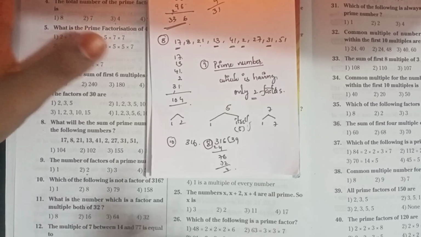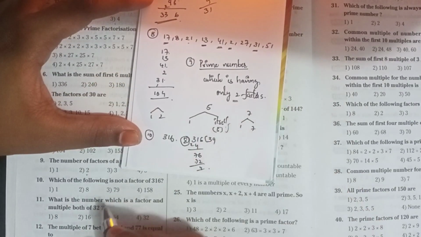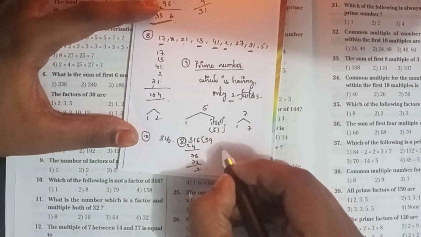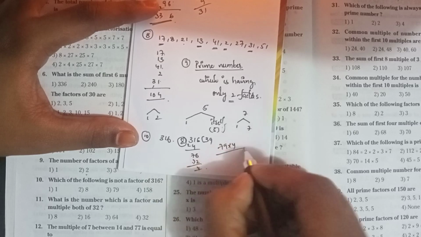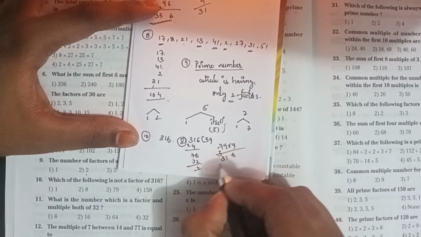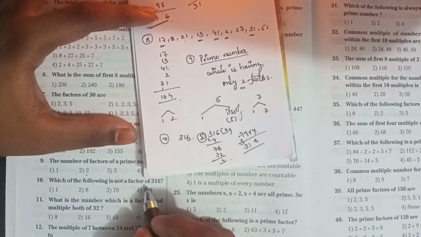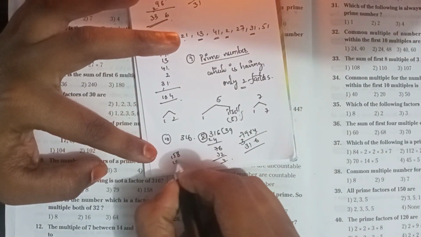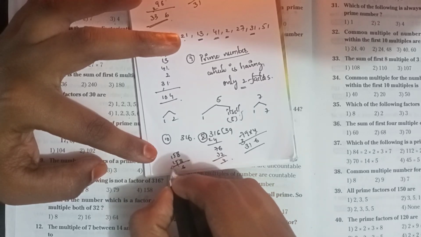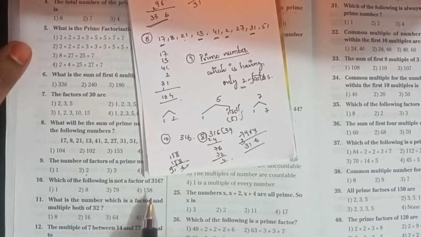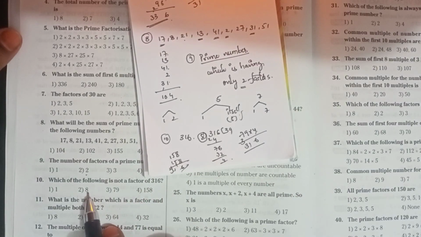Okay, and let's see whether the other options are correct or not. 79 into 4: 7 9s are 63, and 316. So 79 is a factor of 316. And what about 158? 158 plus 158 is 316. So 158 is also a factor of 316. So the correct answer is 8 because it cannot divide 316.